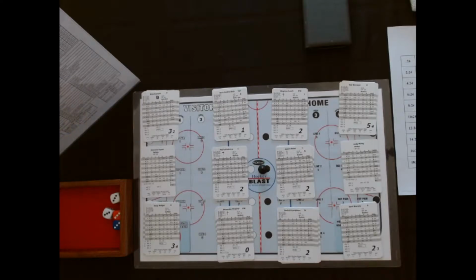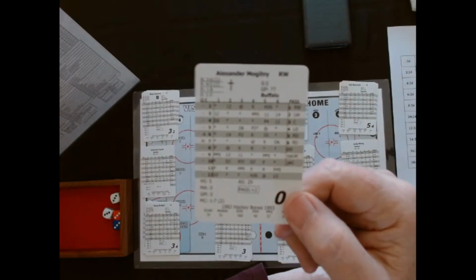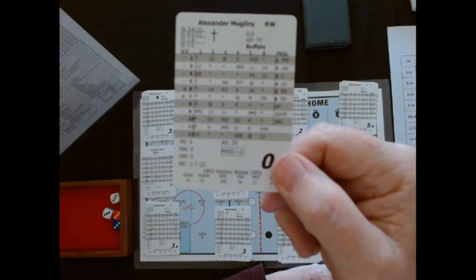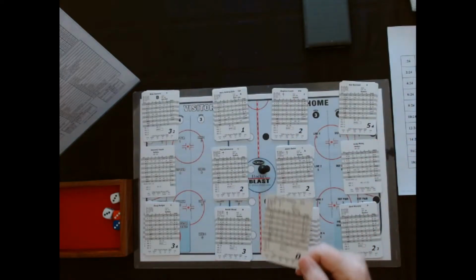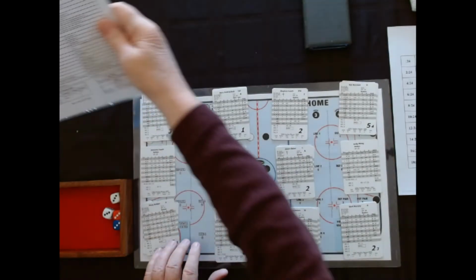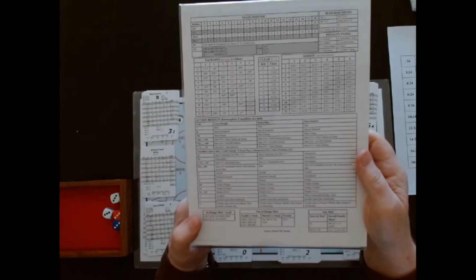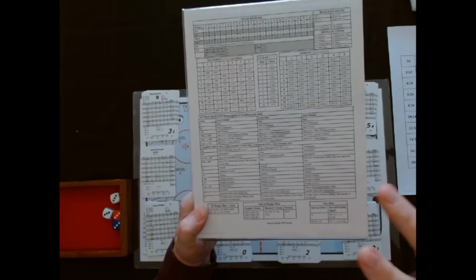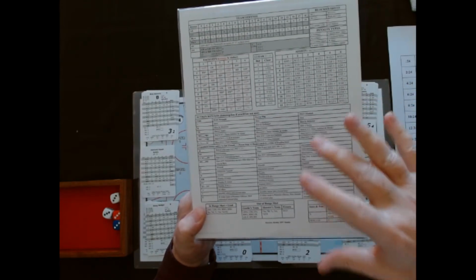This is Hockey Bones. I'll show you one of the cards. Don't let that scare you away from this game. There are some great videos out there on learning it. There's a lot of stuff on this card. Can I remember all that stuff? No, I can't. But what is great about this game is this chart.